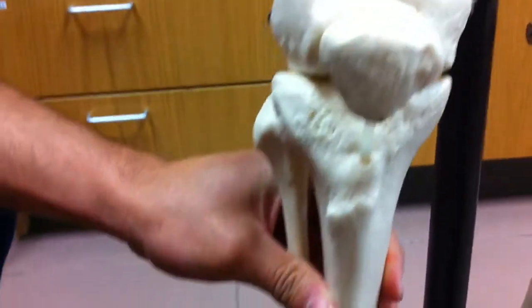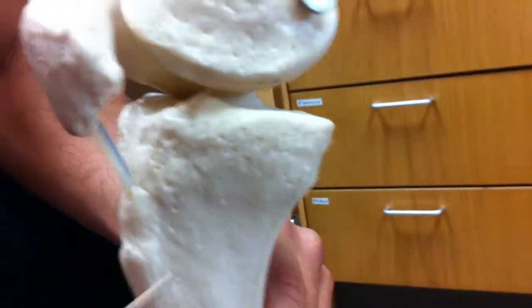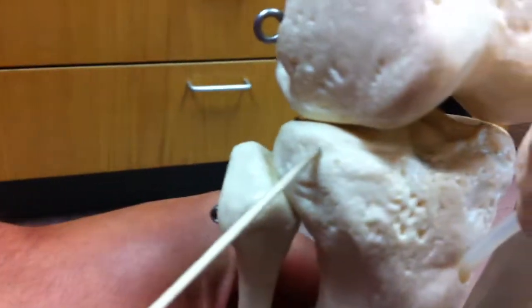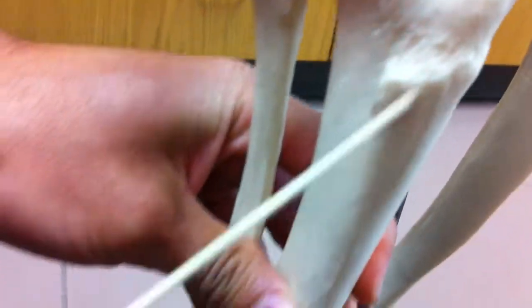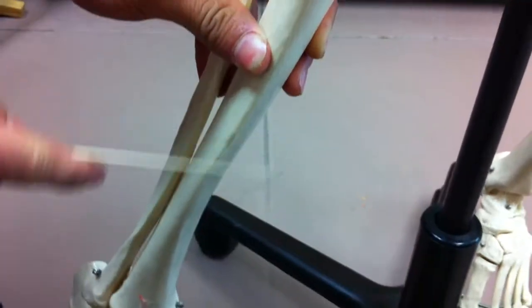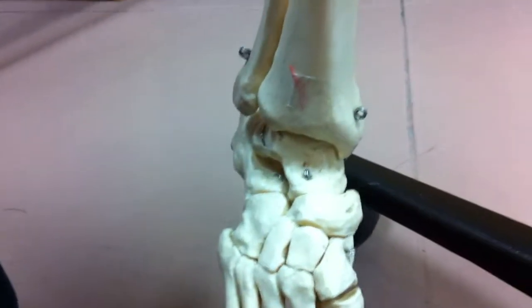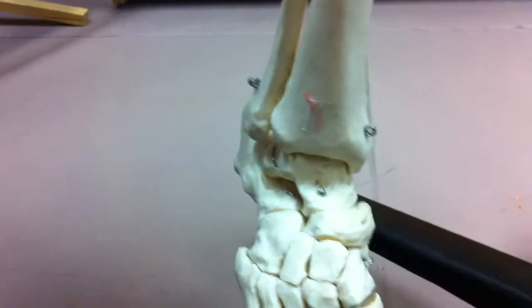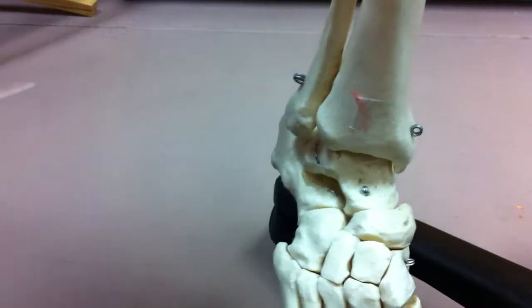Again, you have your patella. You have your medial condyle of your tibia, and your lateral condyle of your tibia. You have your tibial tuberosity. And you have your anterior margin or border, this front portion of your tibia. And you have your medial malleolus. Remember, your tibia is always going to be on the medial side. Lateral to your tibia, you have your fibula, which consists of the head and your lateral malleolus.